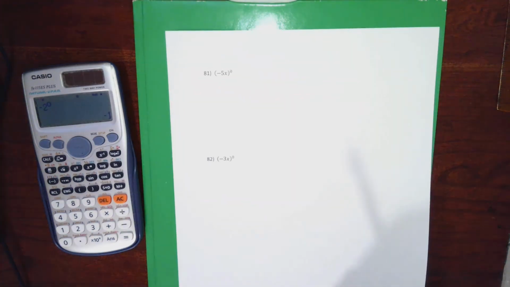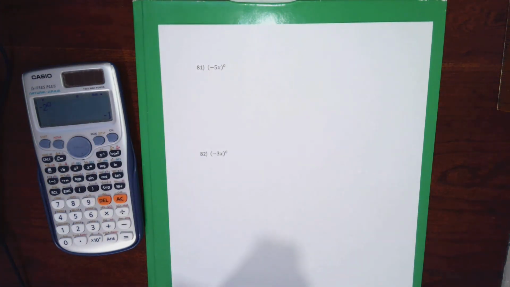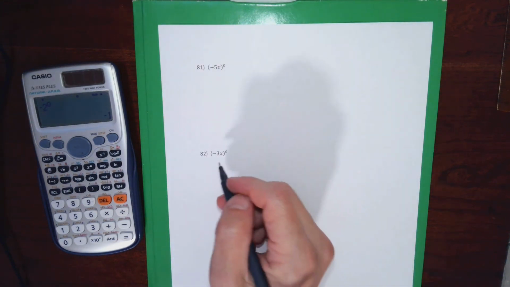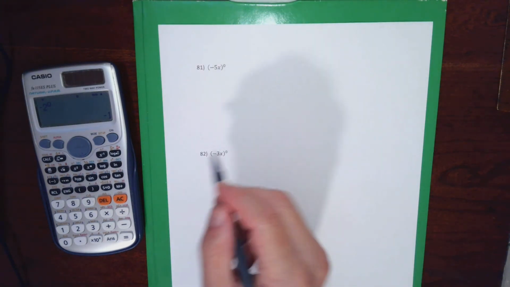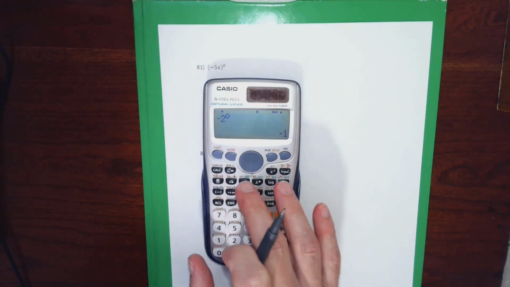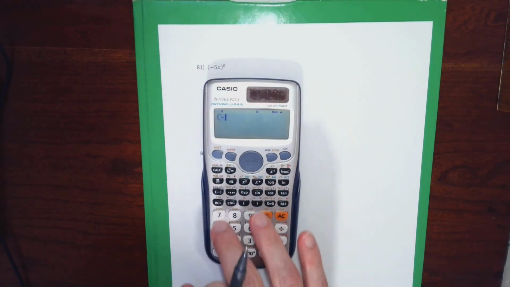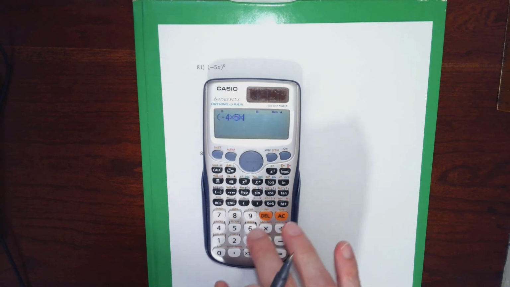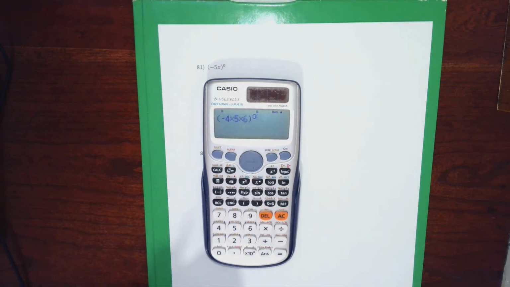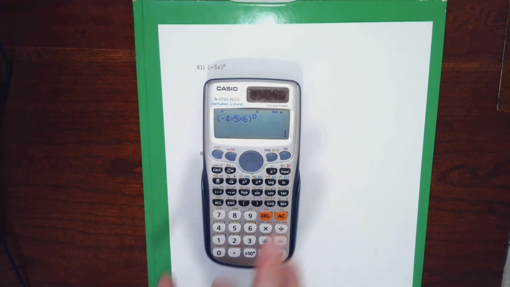This looks crazy complicated, but it's not so much. This is just a base to the 0 power with a really complicated base, but an entire parentheses with a 0 power, it doesn't matter what's in your parentheses. Like if I do negative 4 times 5 times 6 in parentheses with exponent 0, as long as you have a parentheses with a 0 power, it doesn't matter what's inside, that whole thing's going to reduce to 1. And that's what problems 81 and 82 are.